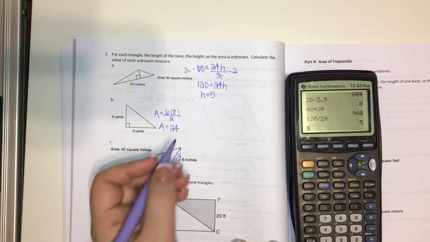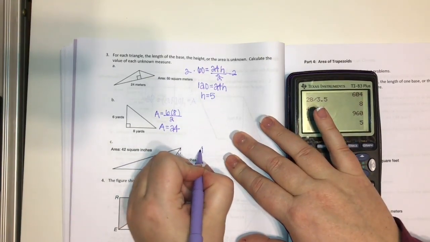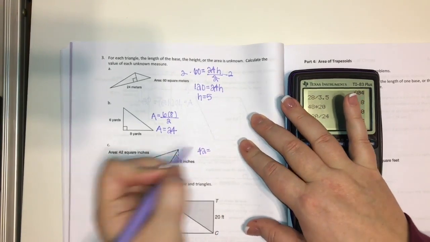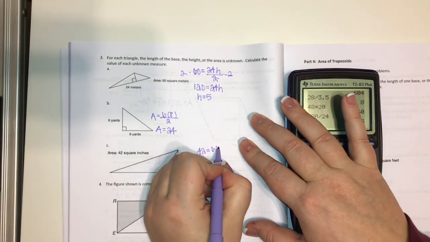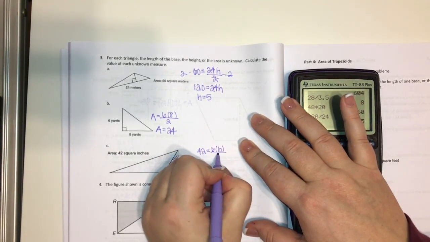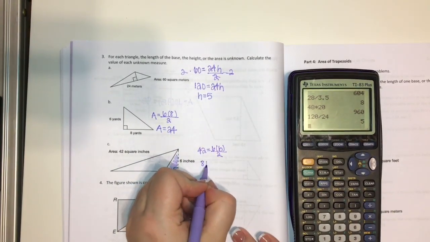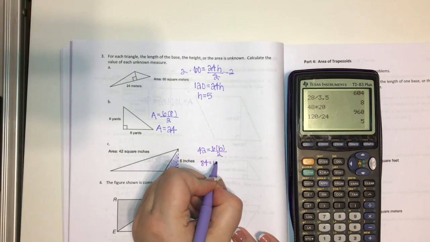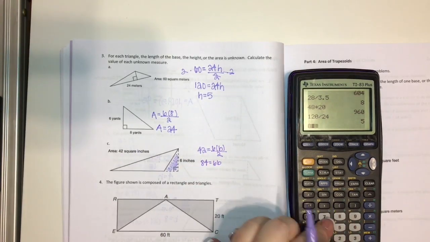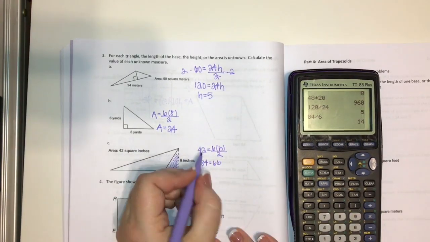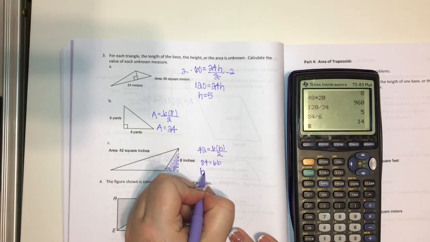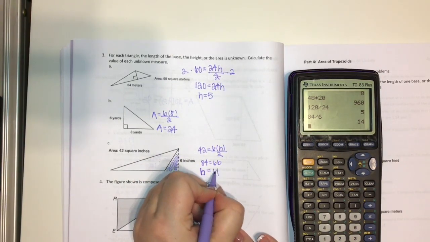That's important. So my area is 42, so that equals 6 times my base over 2. I'm going to multiply both sides times 2, so I get 84 equals 6 times my base. When I divide 84 by 6, my base is going to equal 14.